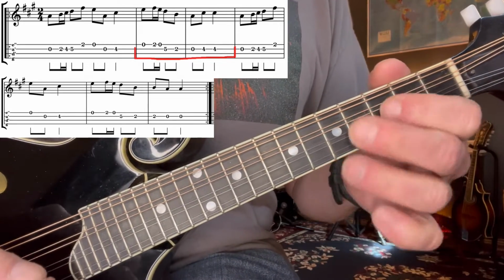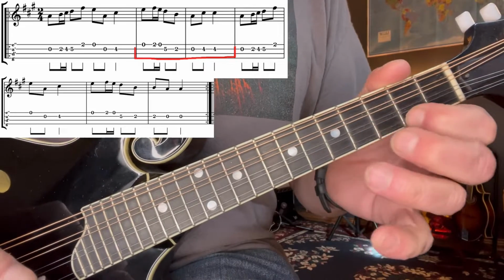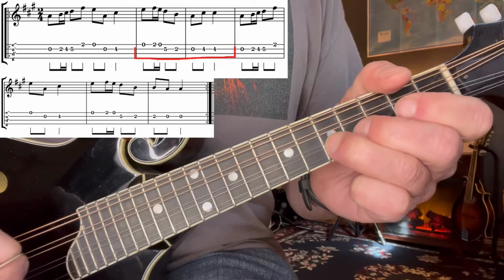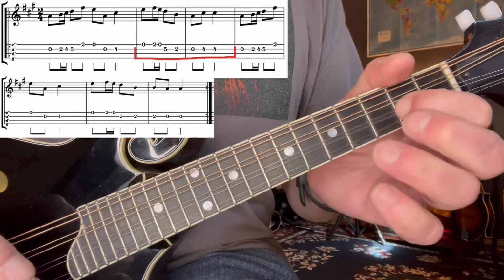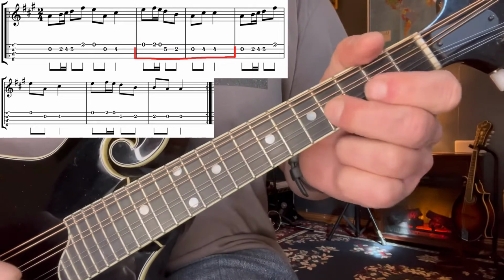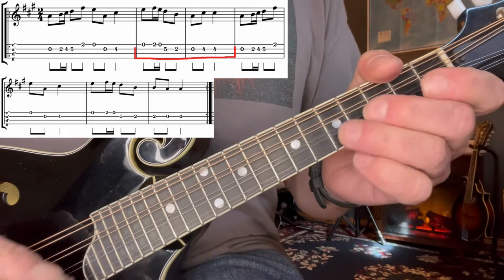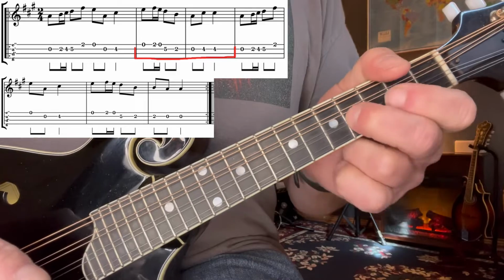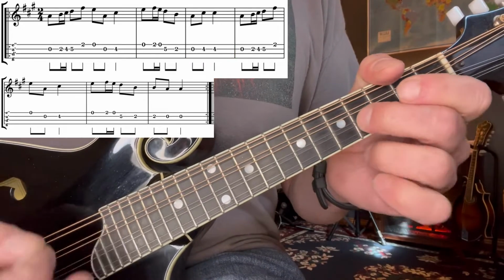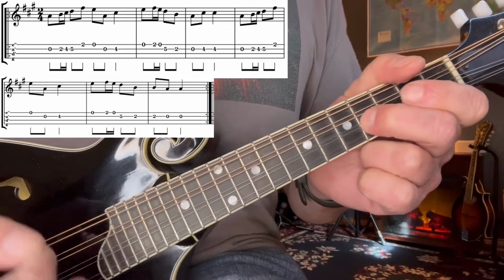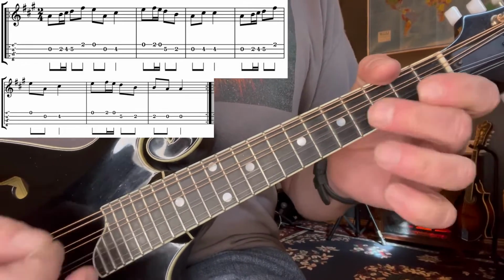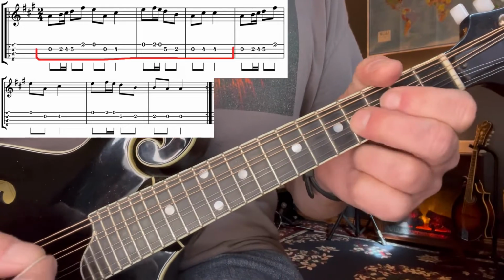All right, so next phrase, which is open to the 2, back to the open, 5, 2, open, and then 4 twice. And I down pick the last 2 notes there. So we put those 2 together.